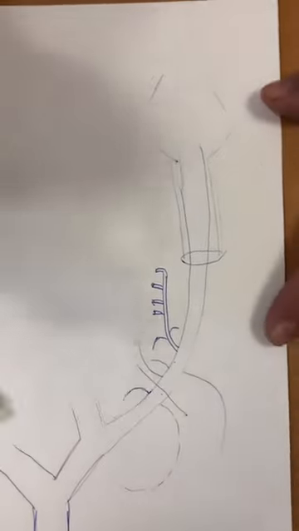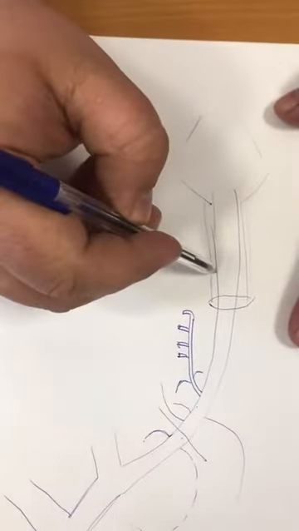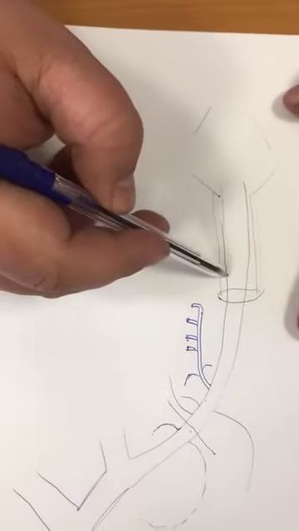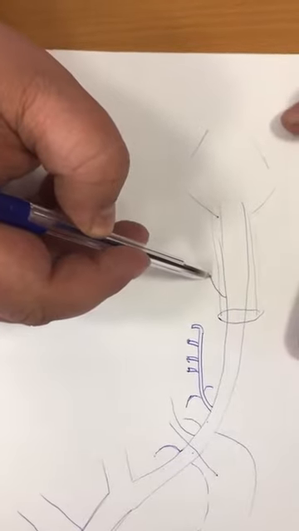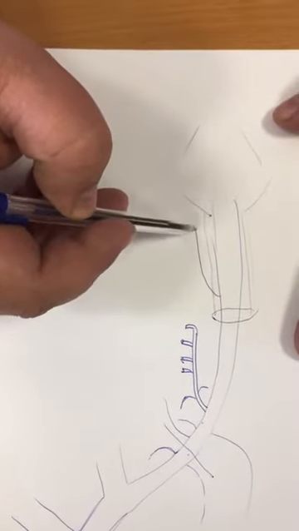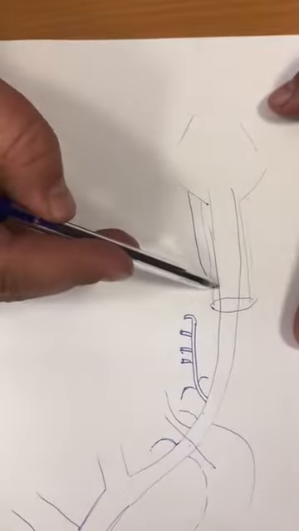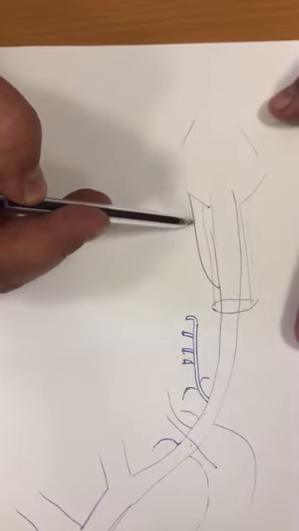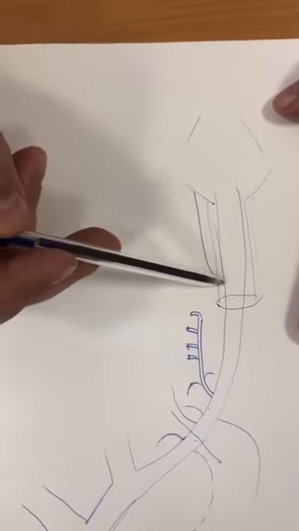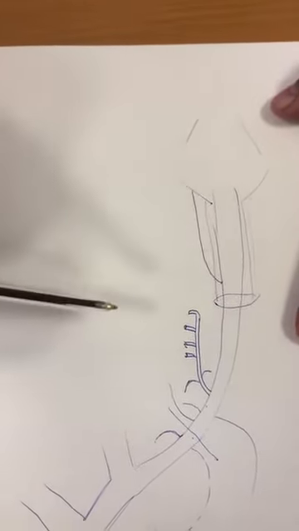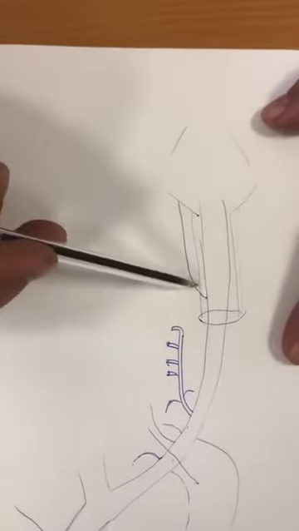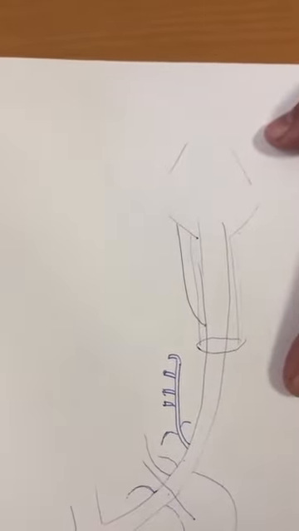Canalis adductorius. And from femoral artery, in this canal, we have arteria genus descendens. It goes to knee joint and participates in the network of the knee joint. Arteria genus descendens perforates the anterior wall of this canal, that is lamina vasta adductoria, and goes to rete articularis genus.